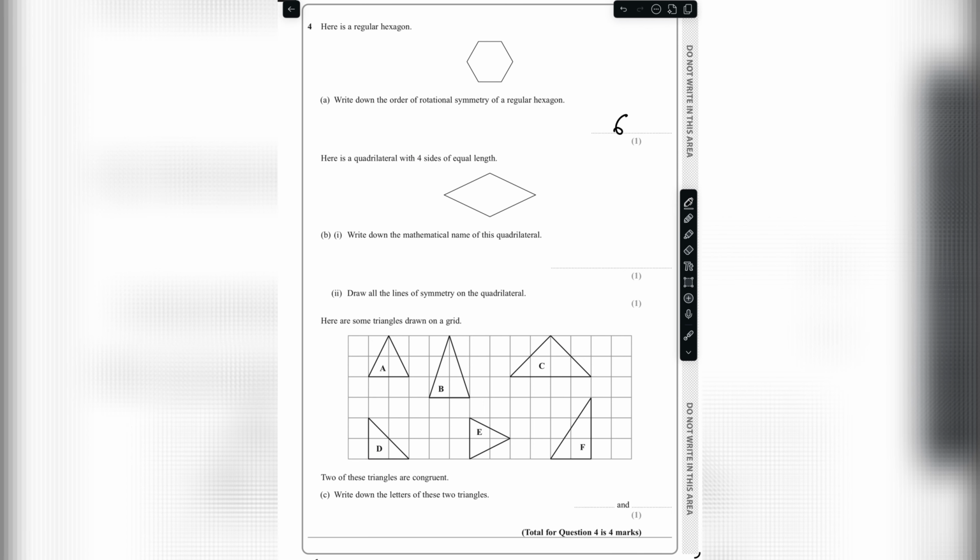In the second part of this question, we are given a quadrilateral with 4 sides of equal length. Write down the mathematical name of this quadrilateral. So that is simply a rhombus. And in the second part of this question, we are told to draw all the lines of symmetry on the quadrilateral. So we can draw a line of symmetry here and another line of symmetry here.